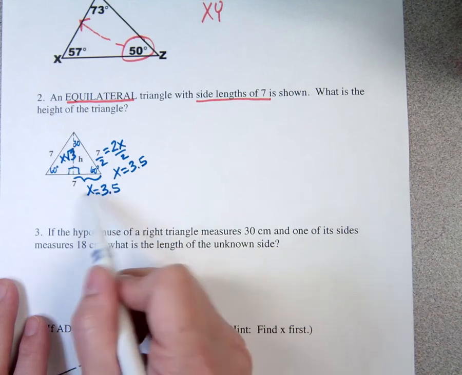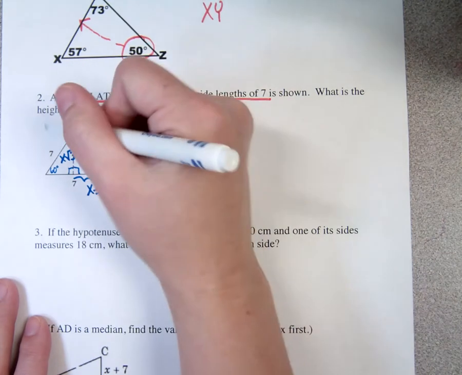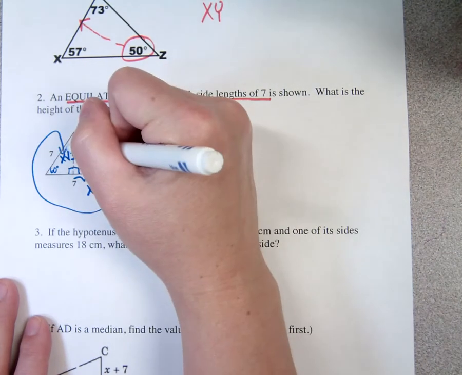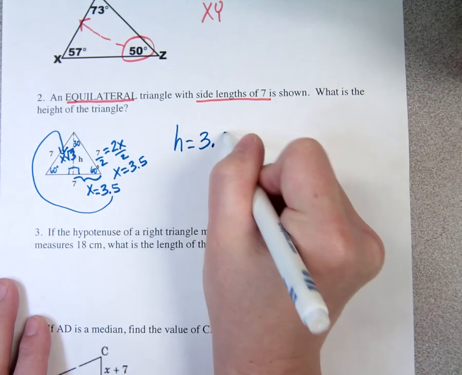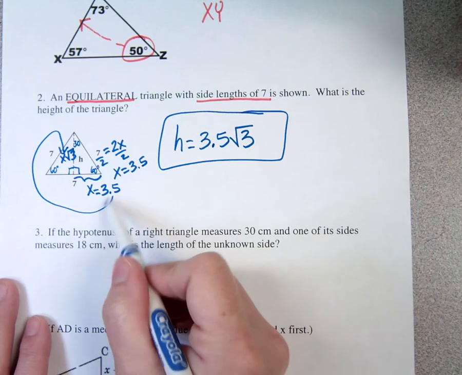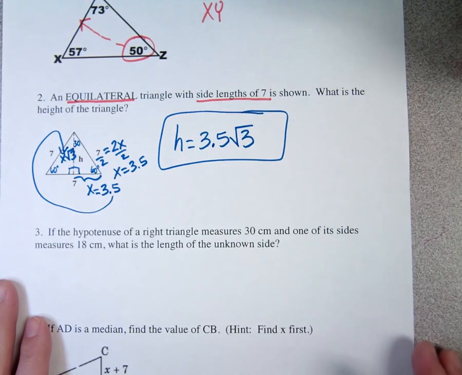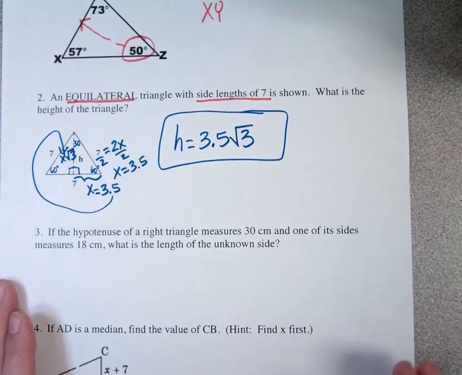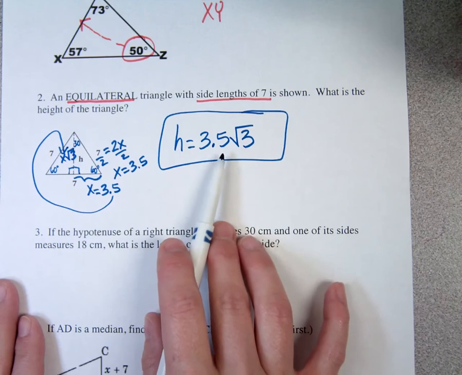So if x is 3.5 and across from the 60 is x square root of 3, then I get to put 3.5 right there in that x, and that makes your height 3.5 square root of 3. So I put the 3.5 in the x, recopy square root of 3. And there's our height. A little practice with the 30, 60, 90 triangle. You could have also done Pythagorean theorem, but I think this is much faster.